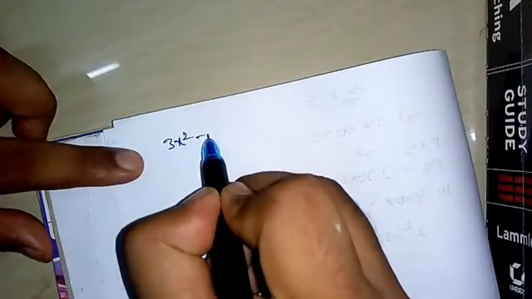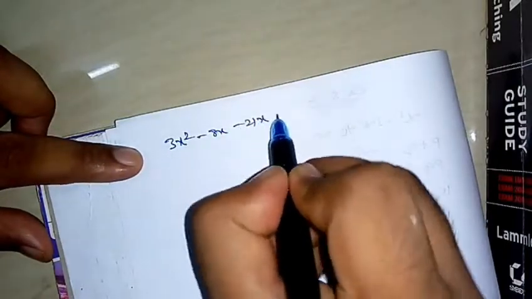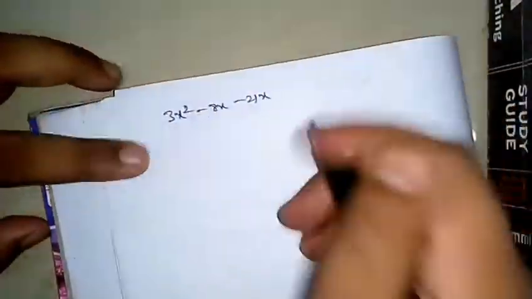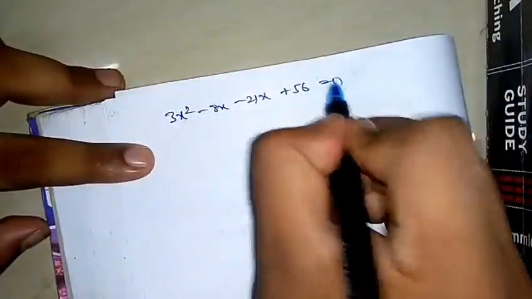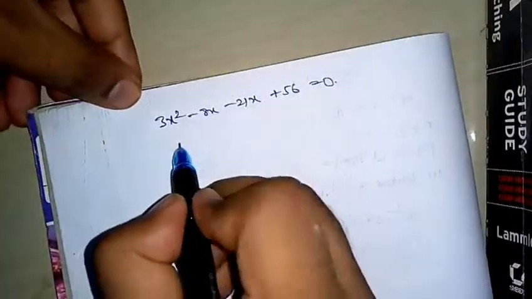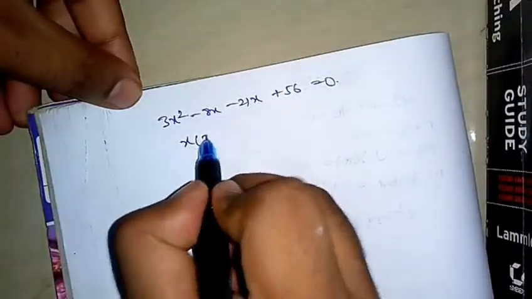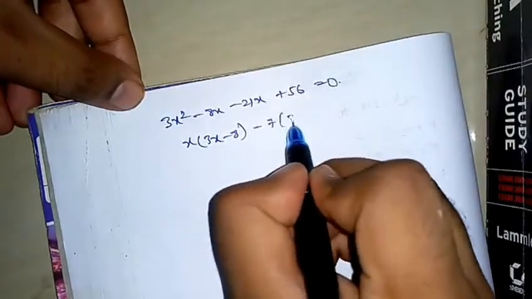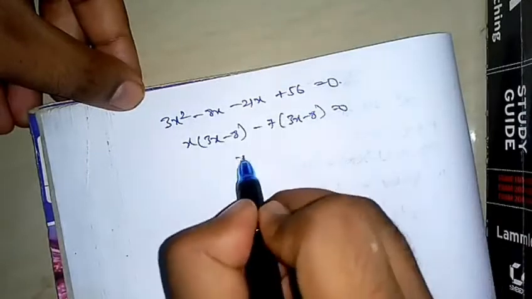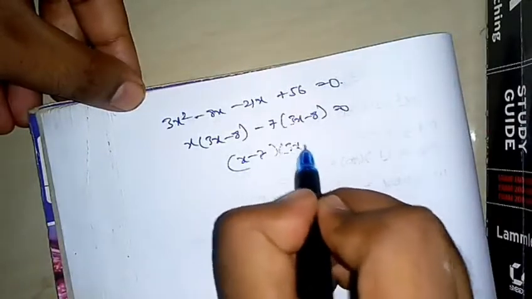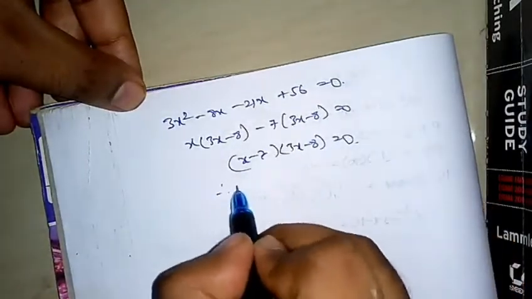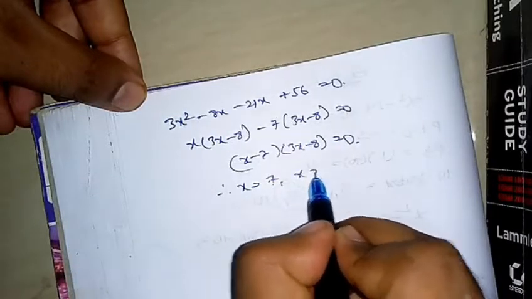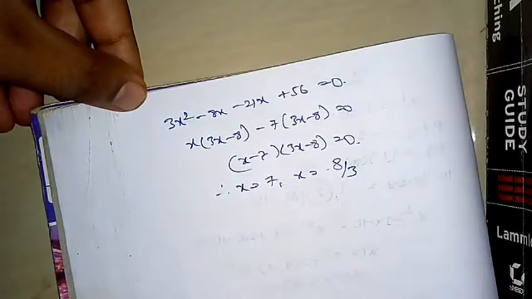So you can write it as 3x square minus 8x minus 21x plus 56 is equal to 0. So what you can do is you can take x common here. x into 3x minus 8 minus 7 into 3x minus 8 equal to 0. So x minus 7 into 3x minus 8 is equal to 0. Therefore x is equal to 7 and x is equal to 8 by 3 are roots of this equation.